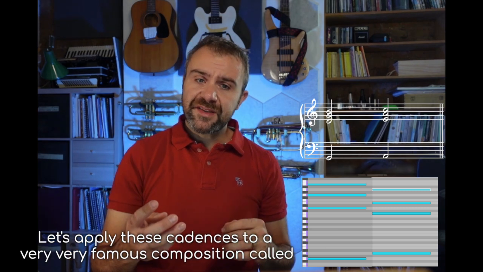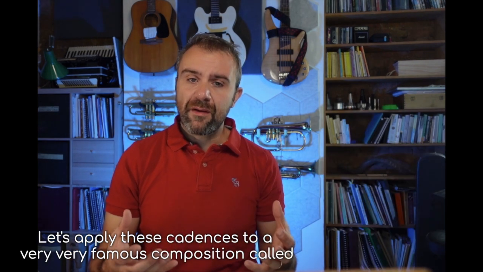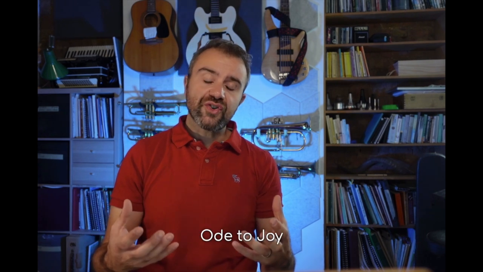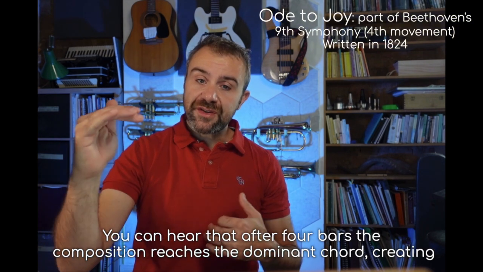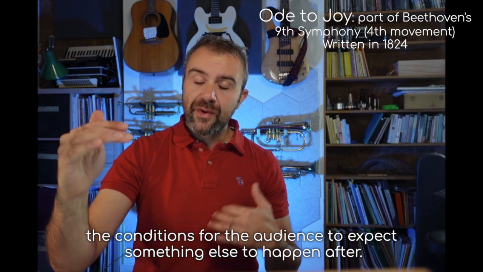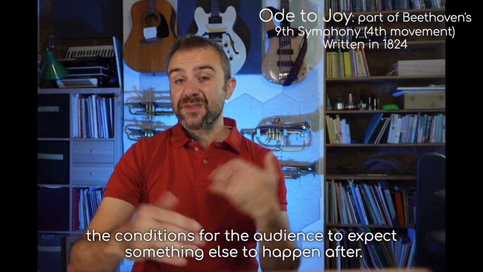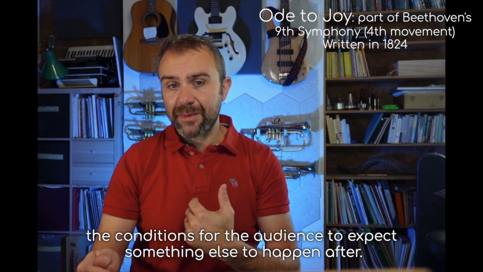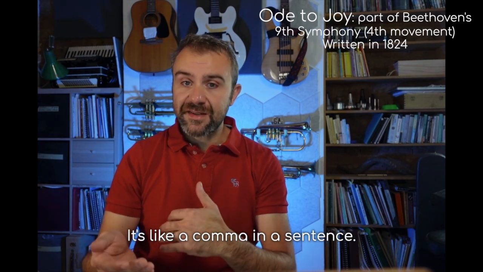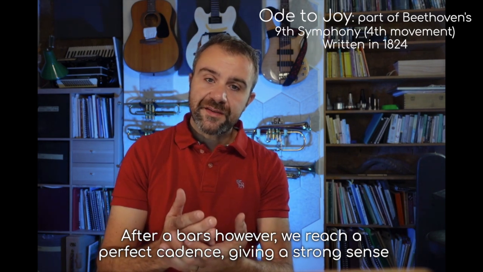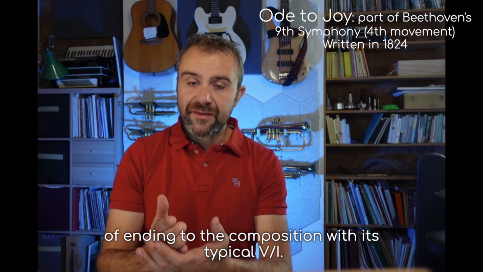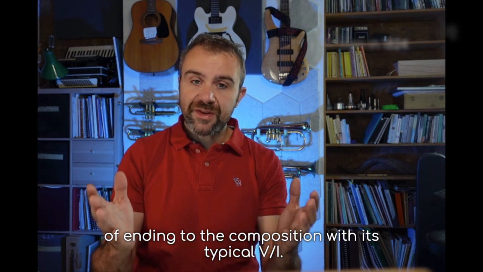Let's apply these cadences to a very famous composition called Ode to Joy. You can hear that after 4 bars the composition reaches the dominant chord, creating the conditions for the audience to expect something else to happen after. It's like a comma in a sentence. After 8 bars, however, we reach a perfect cadence, giving a strong sense of ending to the composition with its typical 5-1.